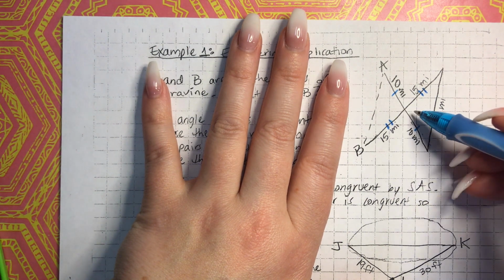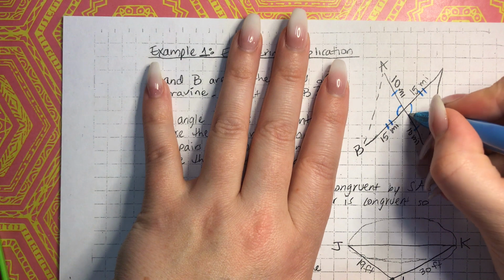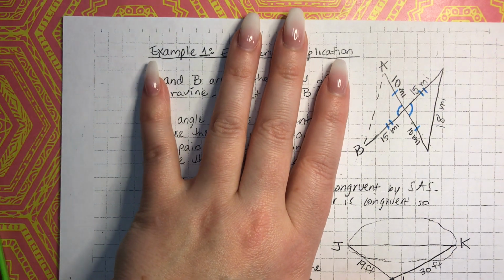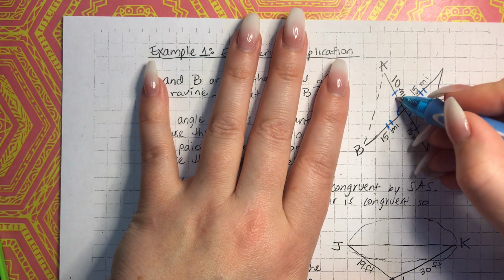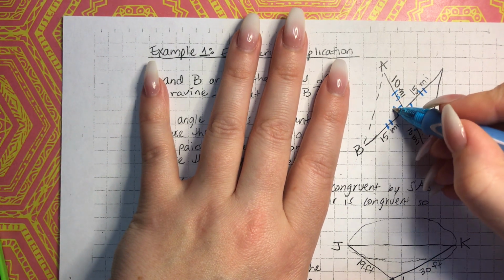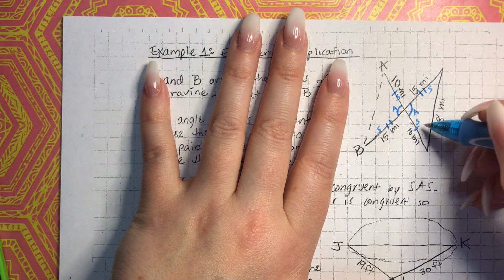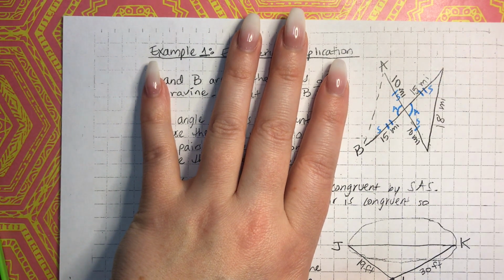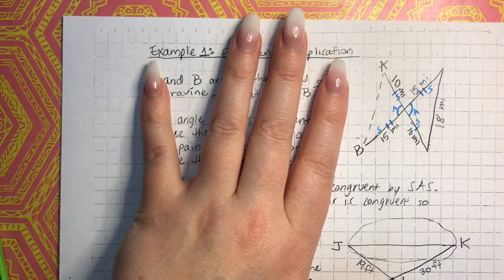Do you guys see vertical angles here? Which would mean that this angle would be congruent to this angle. And then what would we have? This would be a side, this would be an angle, and this would be a side, so side, angle, side. So these 2 triangles are congruent because they're very sassy triangles, or side, angle, side, right?